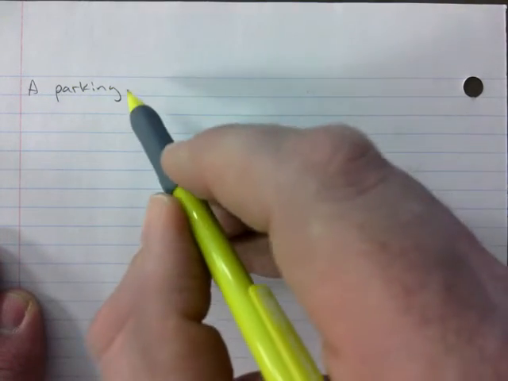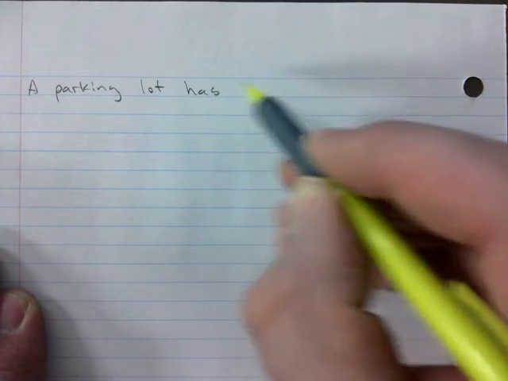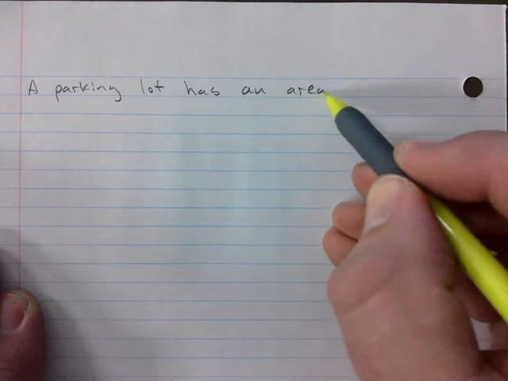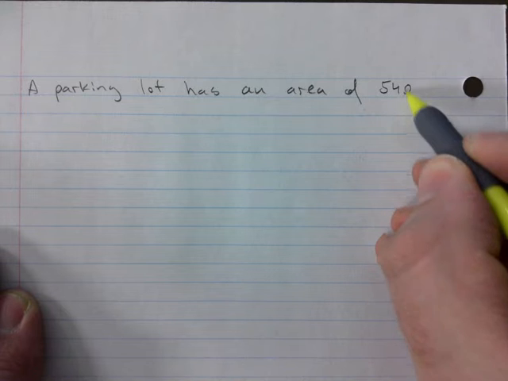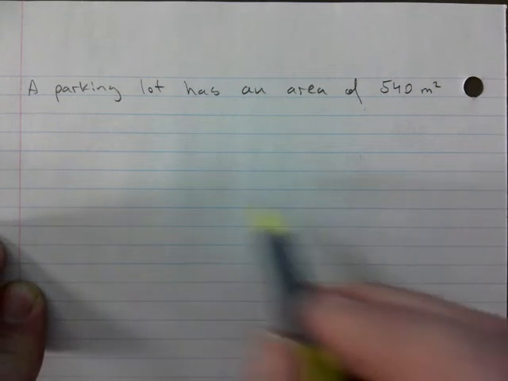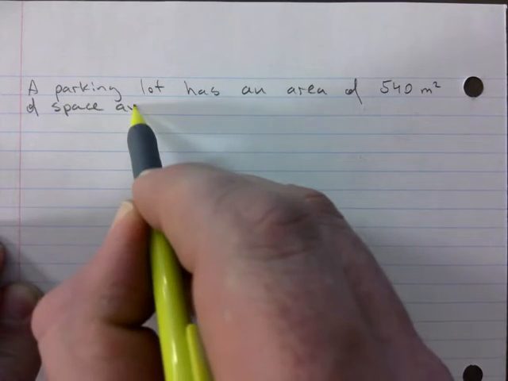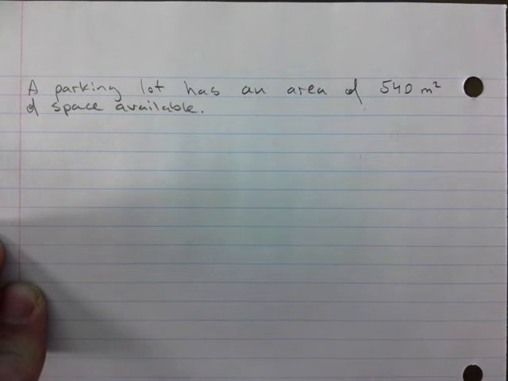A parking lot has an area of 540 square meters of space available. You can shorten words, right? If you just want to go avail, right?